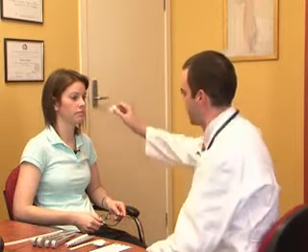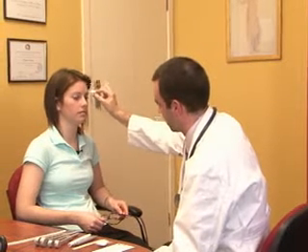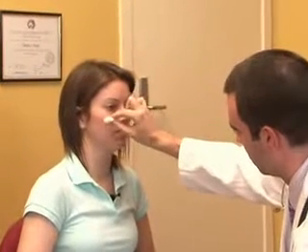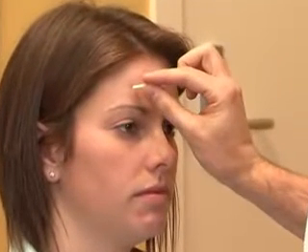We just start with sensation first to the first division. So it's important not to stroke the skin, but just light touch in all three divisions. Should feel the same in each division. Yes. And then again with pinprick, should feel sharp, and it should feel the same on both sides. Yep. Good. Each division.